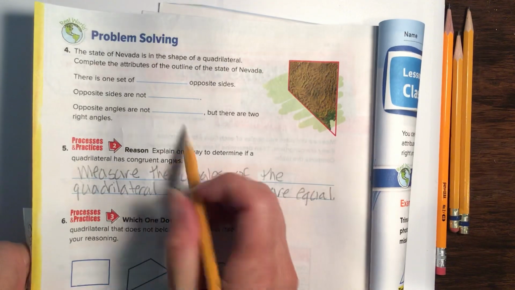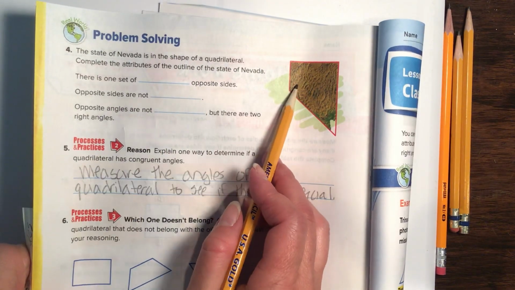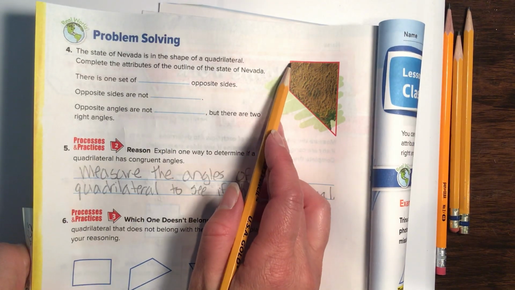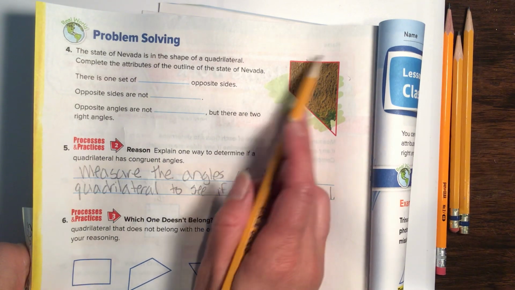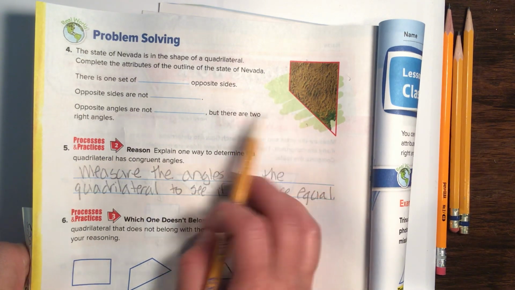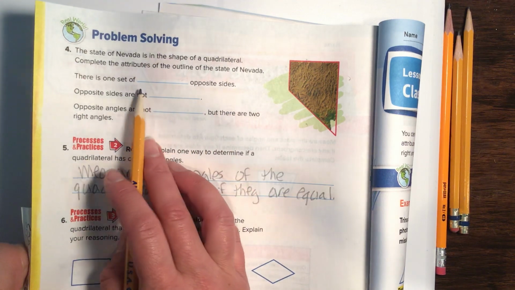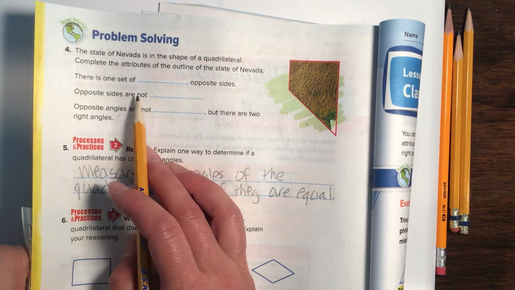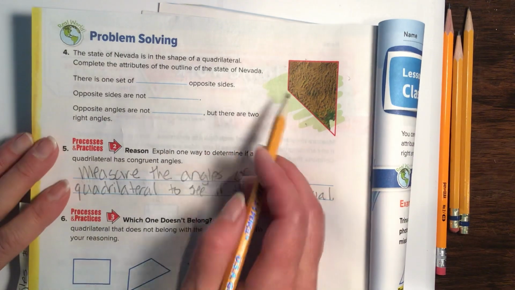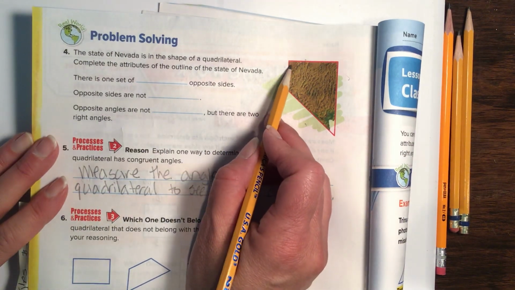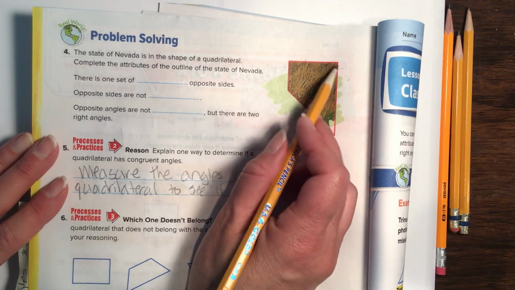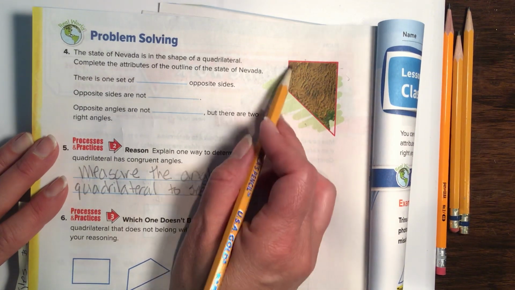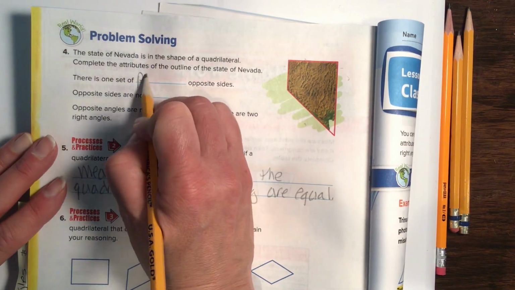Okay, the state of Nevada is in the shape of a quadrilateral, which means there's 4 sides, 1, 2, 3, 4, and there are 4 corners and 4 angles. There is one set of blank opposite sides. So they're looking for parallel. And parallel means it's the same distance from here to here, from here to here. Yep, one set of parallel sides. There's the parallel side right there.